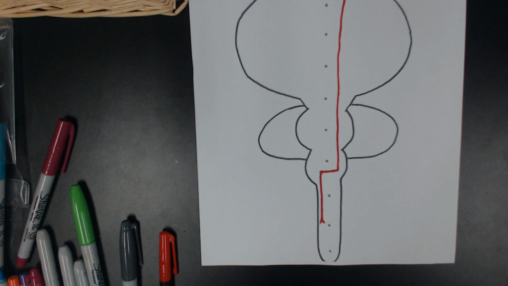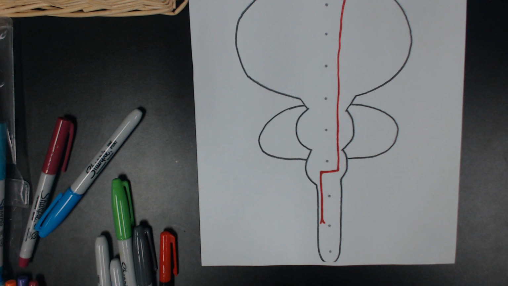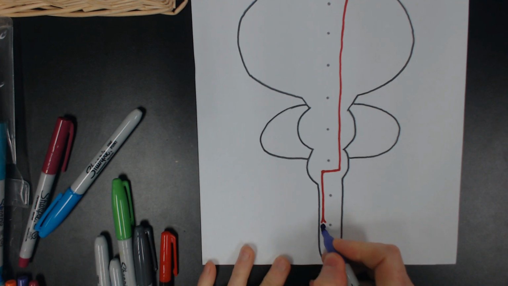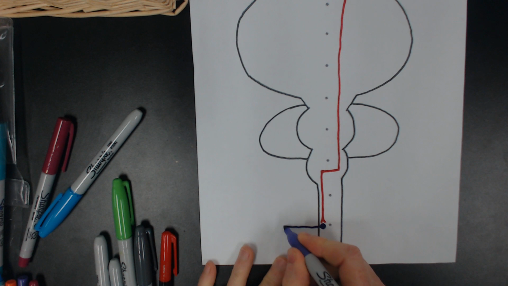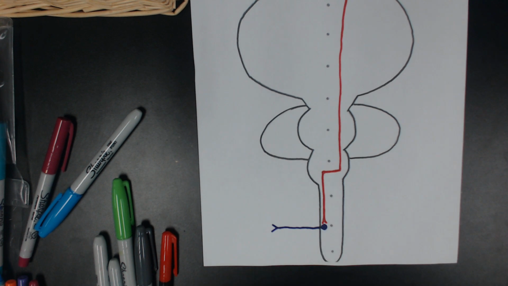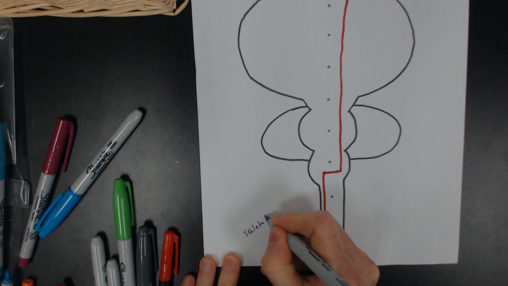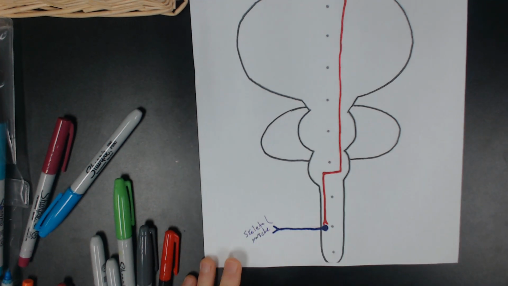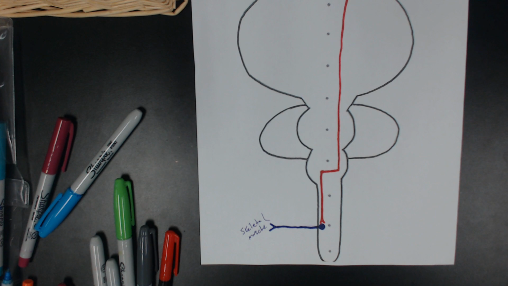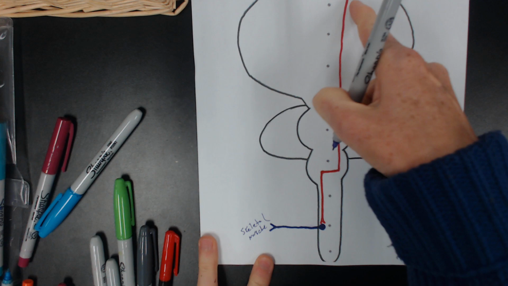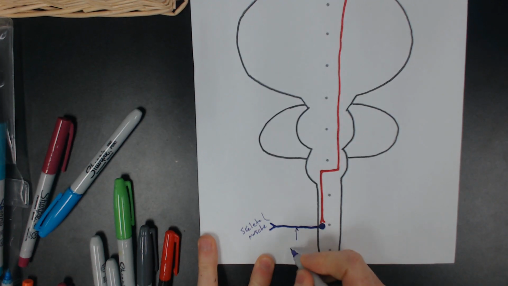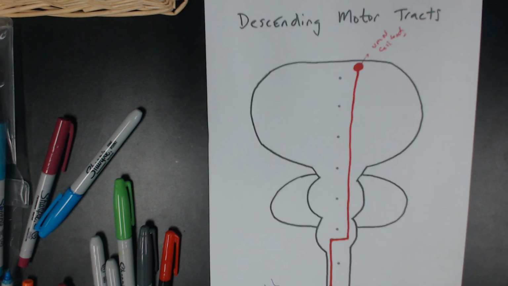Okay, here's your lower motor neuron cell body. I'm trying to think about how to make it purple. So here's your lower motor neuron cell body. Okay, and then that sends out axons that have the job of innervating skeletal muscle. So innervating skeletal muscle, so think voluntary movement. Okay. So it's under conscious control. This is your lower motor neuron axon.